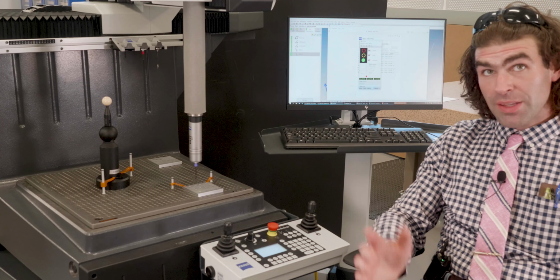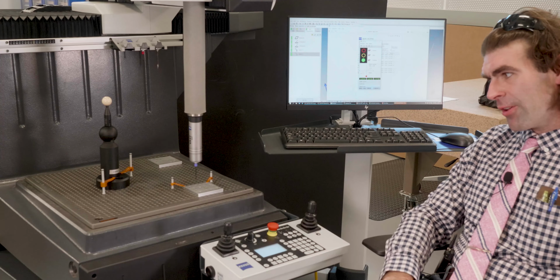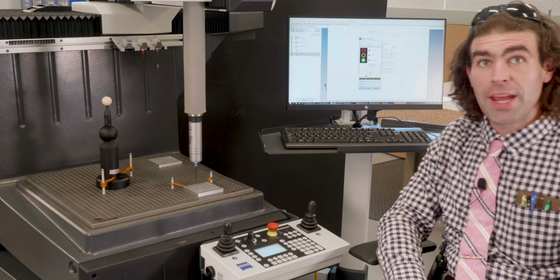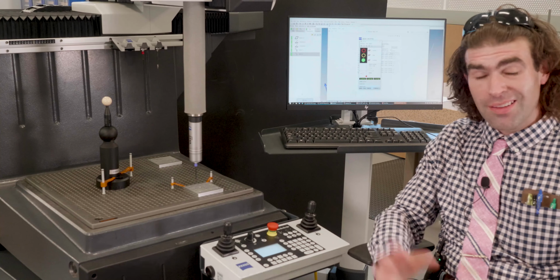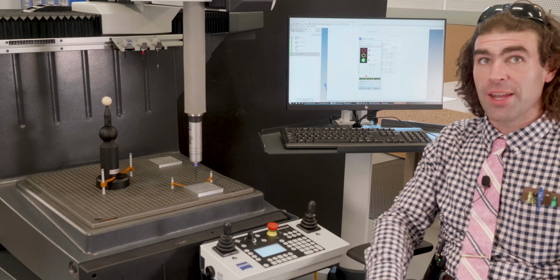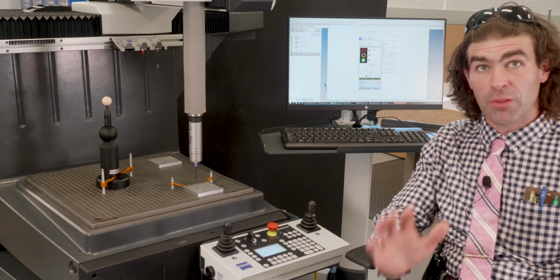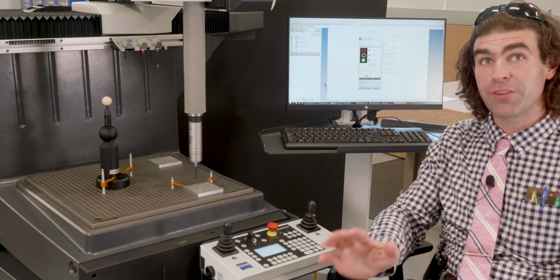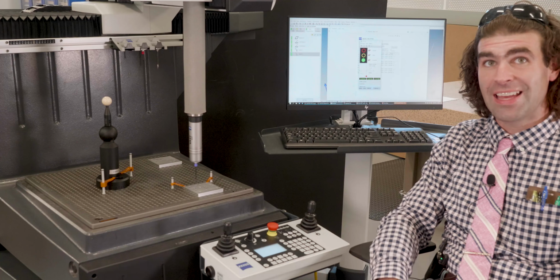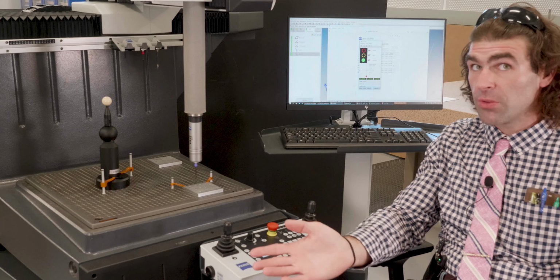Okay, so that's it. I guess I made a mistake. I thought the first hole was going to do a scanning pattern, but it just took points. No big deal. Later, I'll show you how to change the strategies. Typically, you want to look at the strategy for every feature. We didn't really do that today, but the machine didn't crash, so that's great.